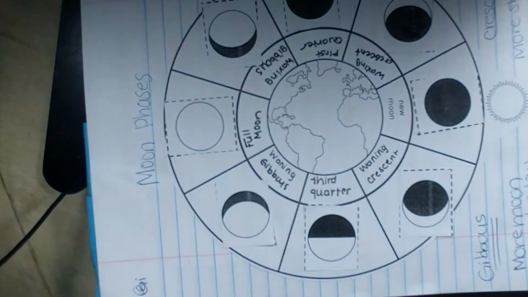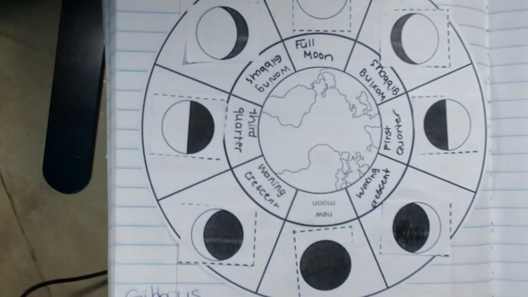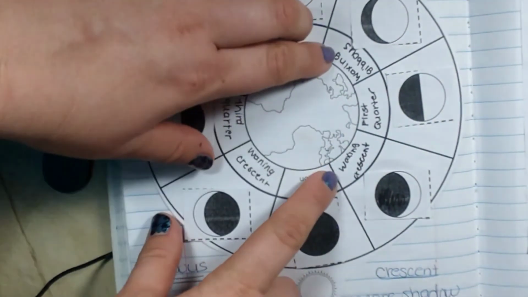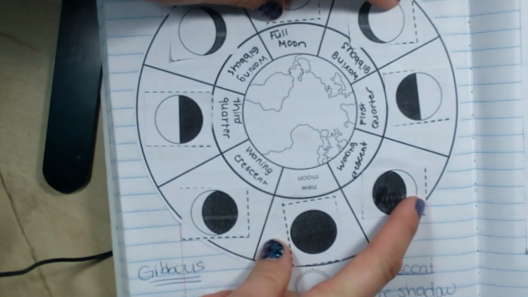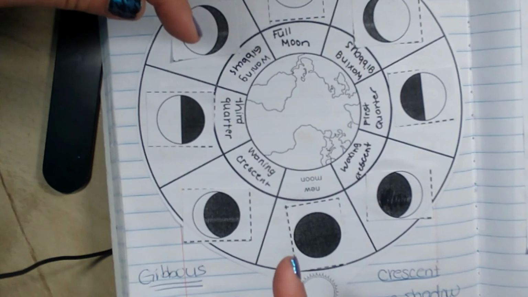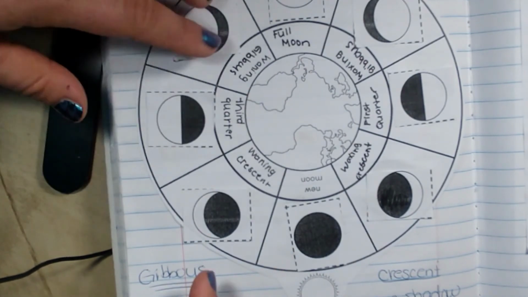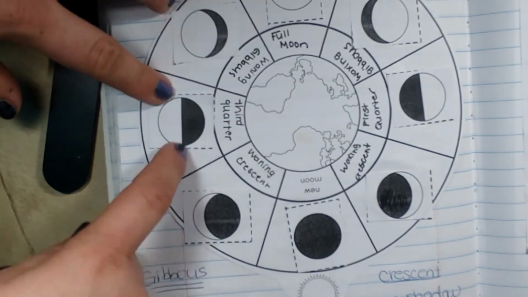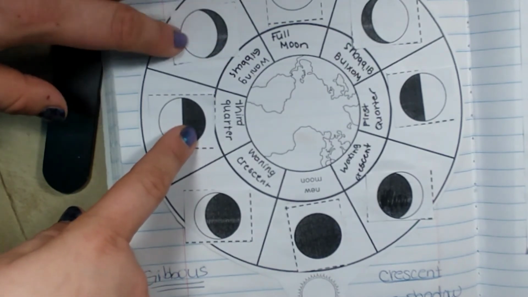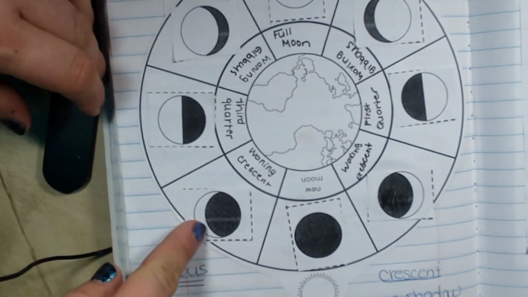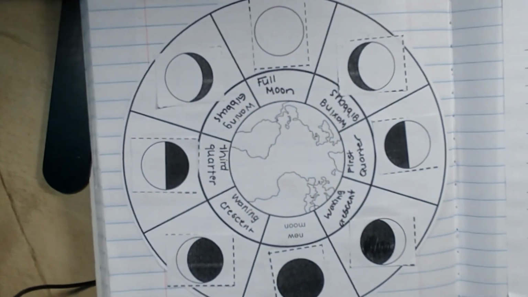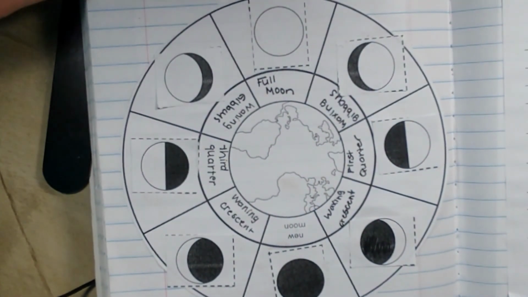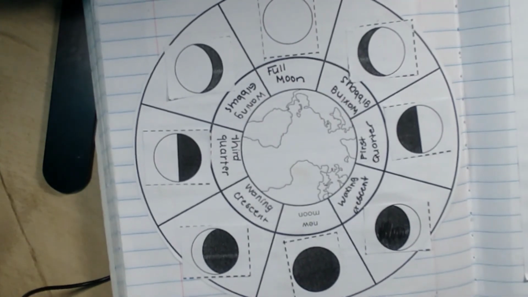So now that we have this, you could see that waxing means that the moon is on the right-hand side, and waning, it's on the left-hand side. And gibbous, the moon is larger than the shadow, and crescent, the moon is smaller than the shadow. So those are our moon phases.